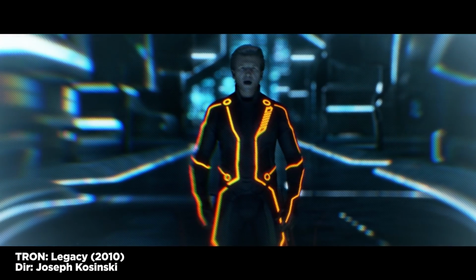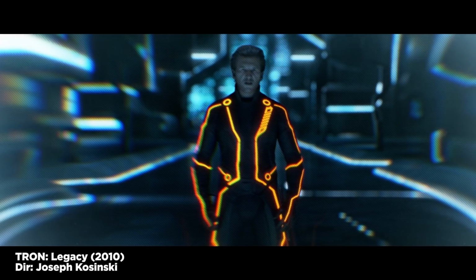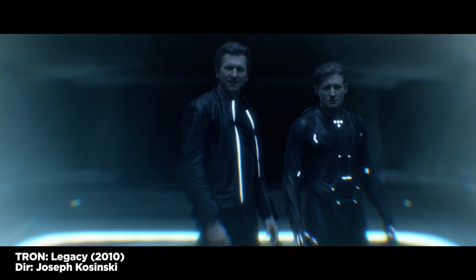However, Bridges not only played the older version of his character from the original, but more notably, the evil computer program version of his character, Clu. Clu was presented looking as Bridges did during the original movie with the assistance of de-aging technology.